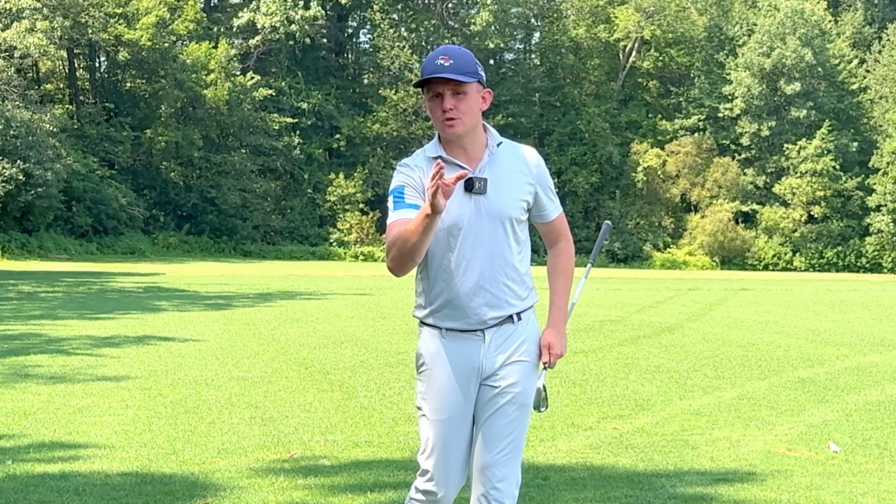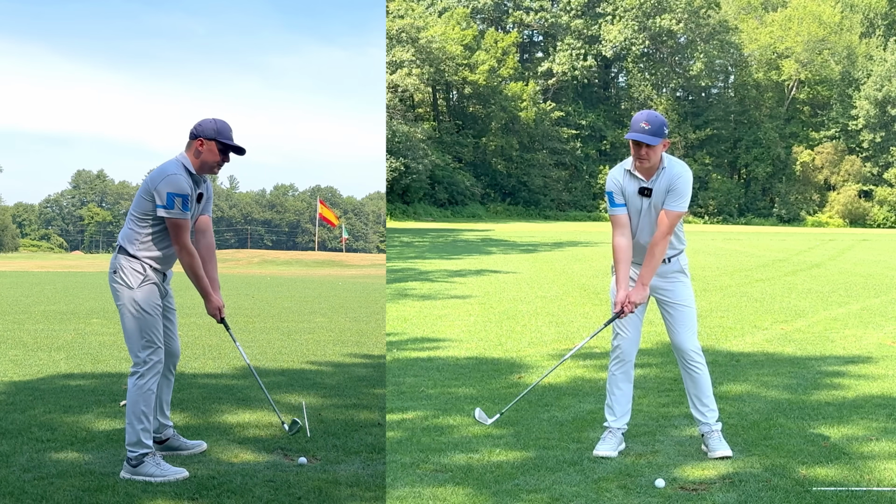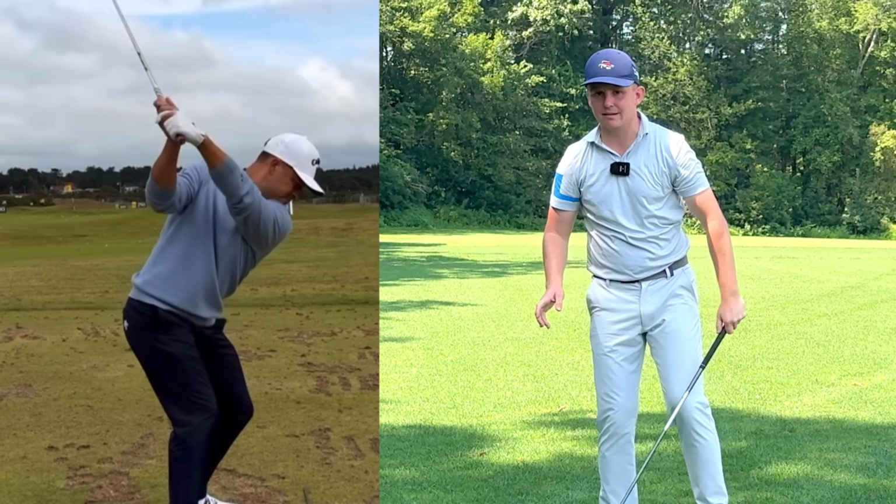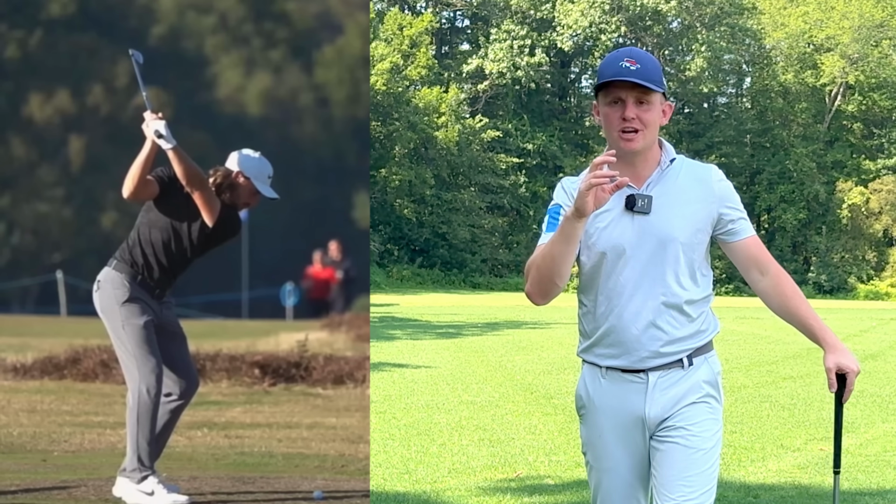Is your downswing forced and out of control? When you get to the top, are you thinking, what do I do from here? And how do I get this club coming down onto plane? Often if you're thinking like that, you start to experiment.